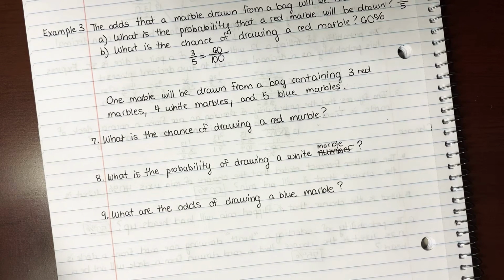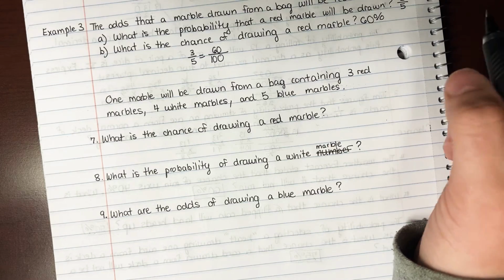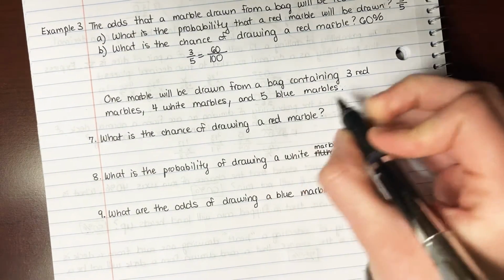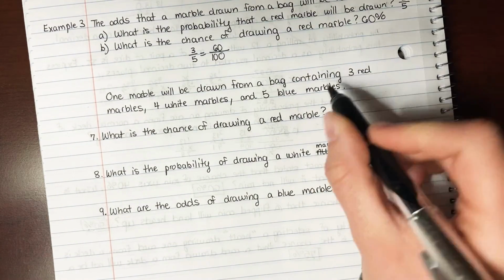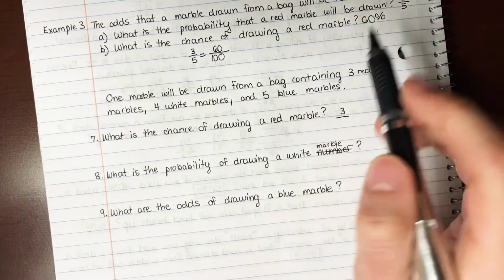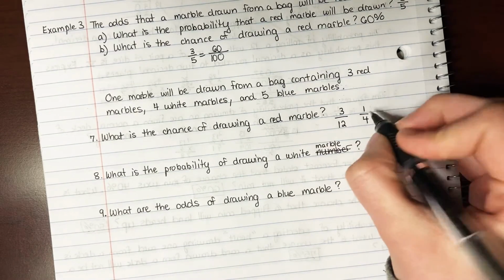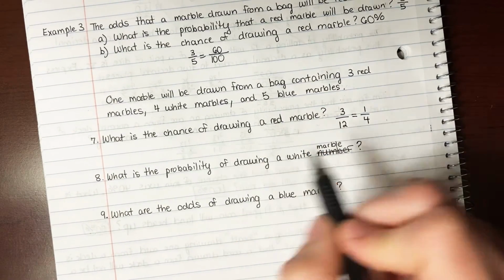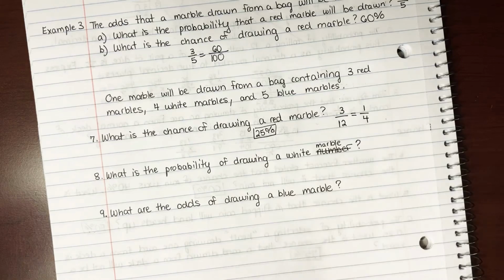1 marble will be drawn from a bag containing 3 red marbles, 4 white marbles, and 5 blue marbles. What is the chance of drawing a red marble? Okay, so chance, favorable to possible. So we want a red marble, and there are 3 red marbles, so we have 3. And then out of how many possible marbles? 3, 4, 5. 5 plus 4 is 9, plus 3 is 12. So 3 out of 12, or 1/4. And that's our answer? No, because it said chance. 1/4. So what percent? 25%. Okay.